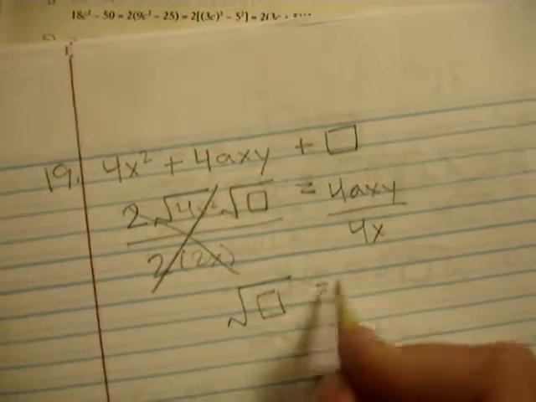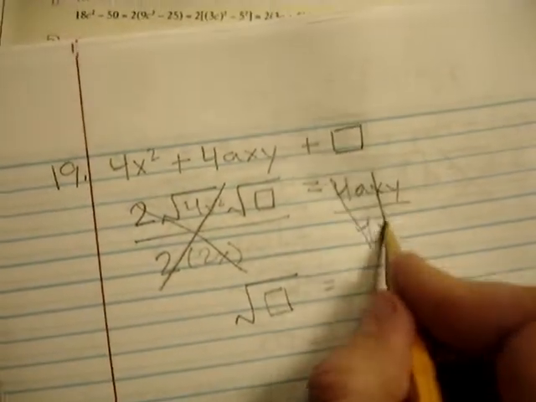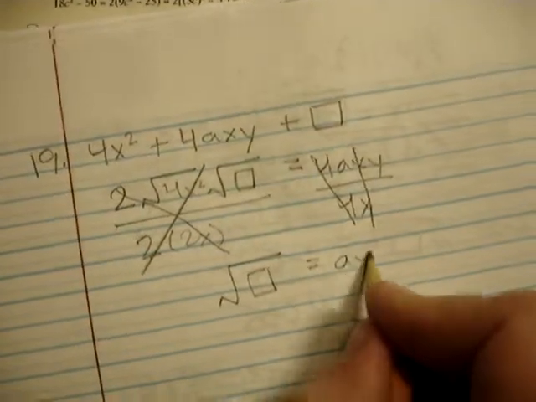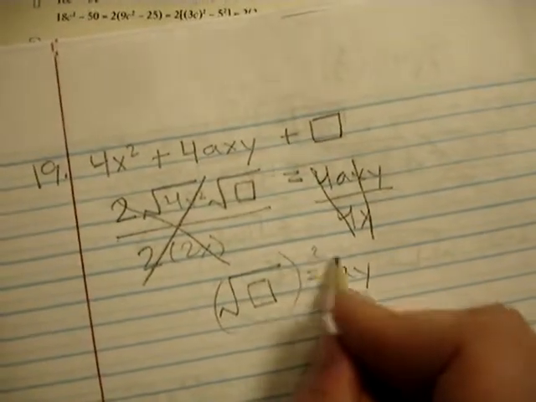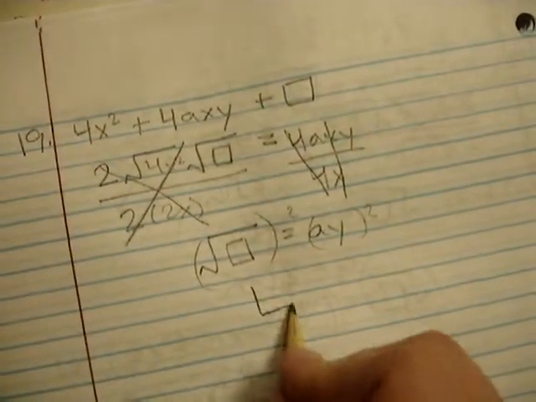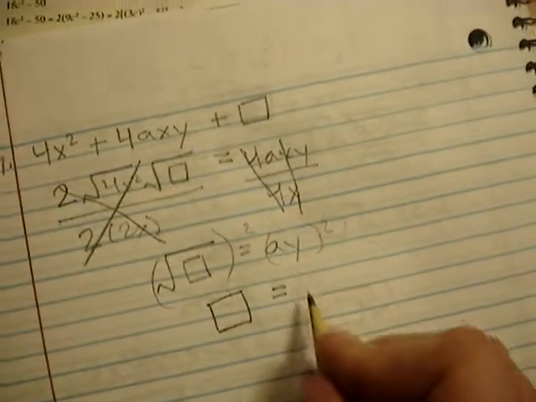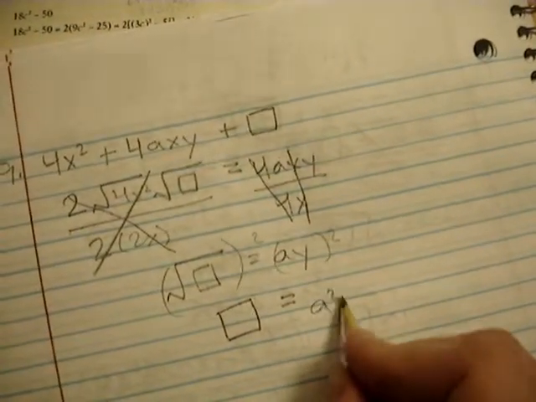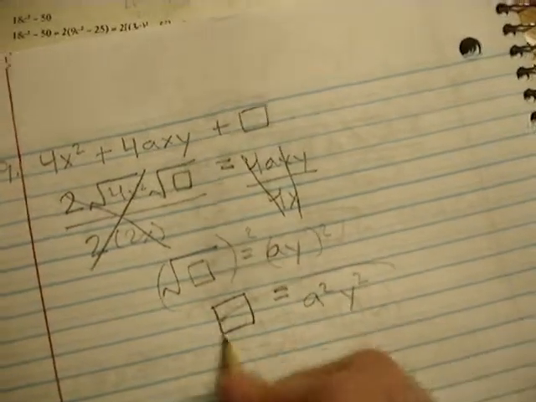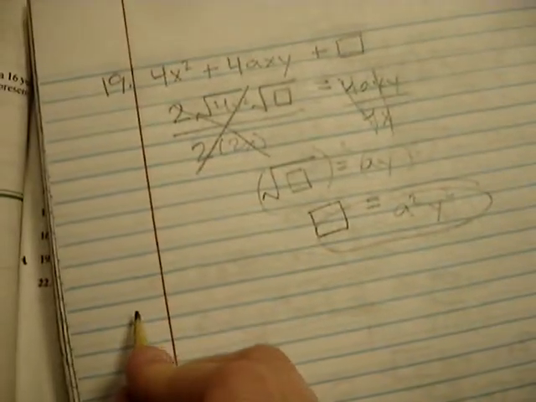Square root of the box equals ay. So the box will equal just that squared. Box equals a squared y squared.